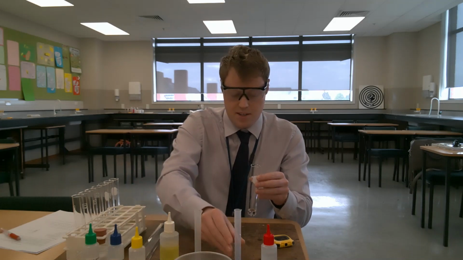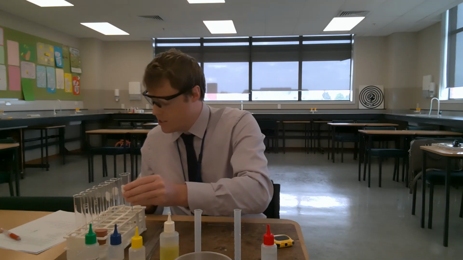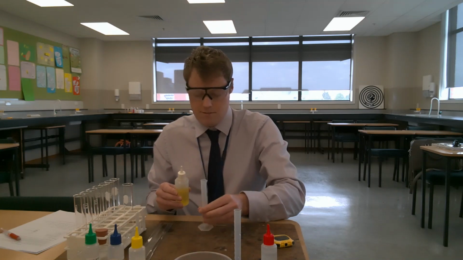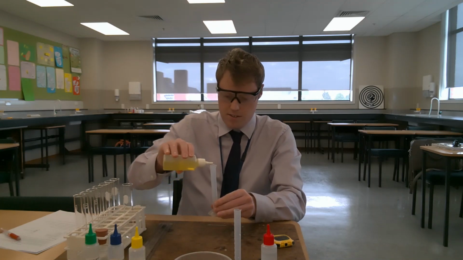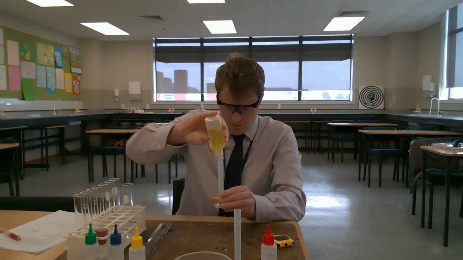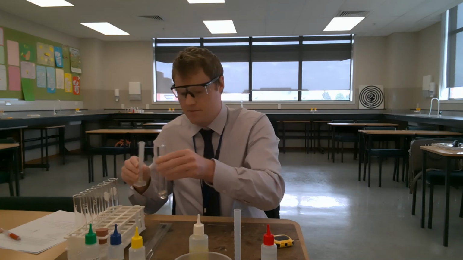So that's 5 centimeters cubed of sodium chloride solution in there. And then what I need to do, step 2, add 1 centimeter cubed of soap solution. I'm going to use a different measuring cylinder to measure out my soap solution. And then I'm going to add that to the boiling tube.